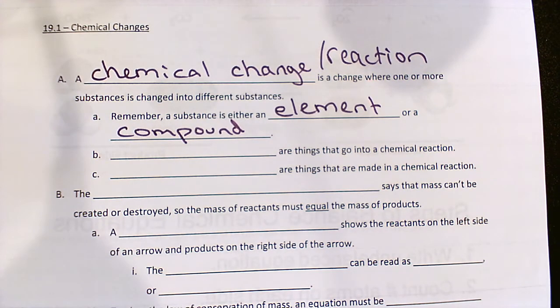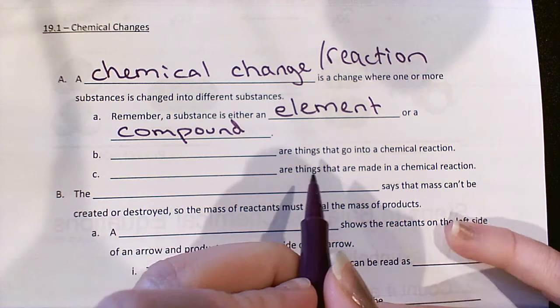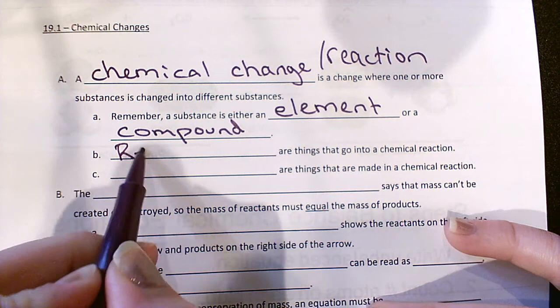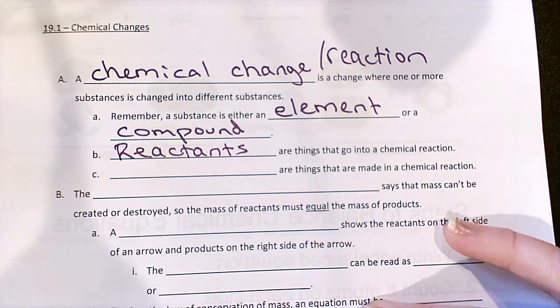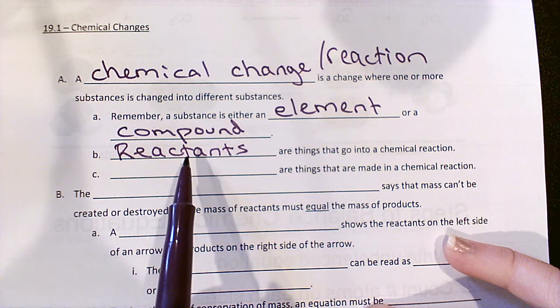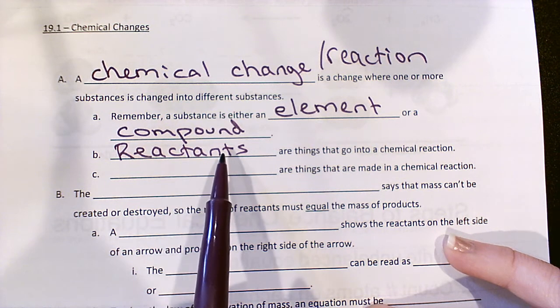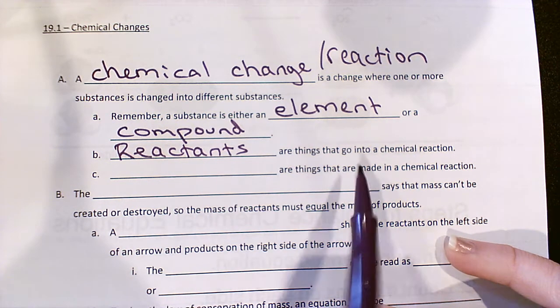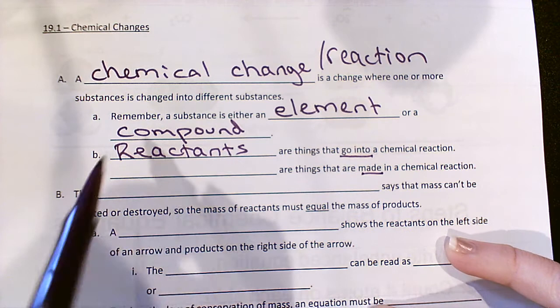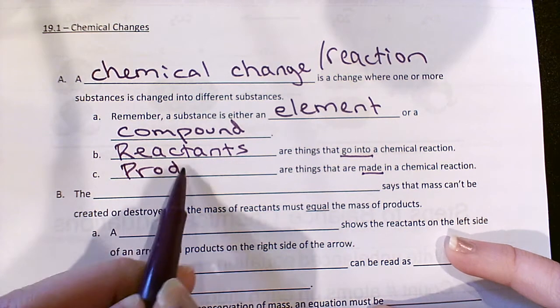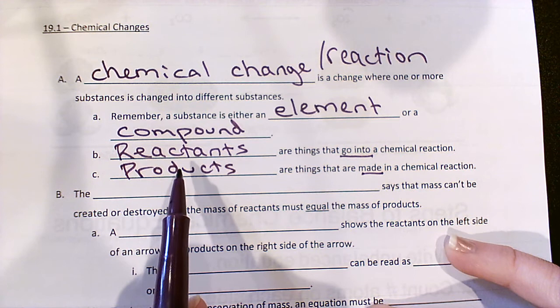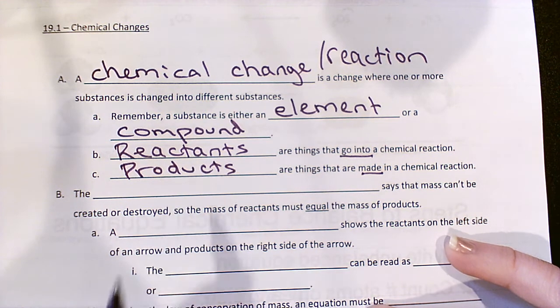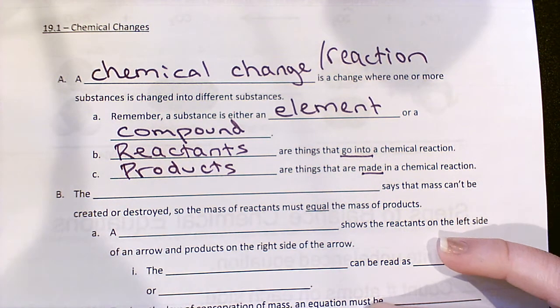Now we have names for the stuff we start with versus the stuff we're creating in this reaction. So we call the stuff we start with, the stuff that enters the reaction, the reactants. The reactants react, right? They're the ones that go in. And the things that we make are called products. So I like to say reactants react to produce products. You can kind of remember what's what here.